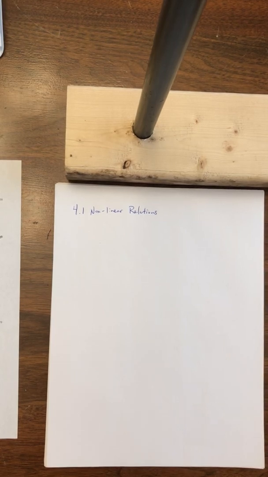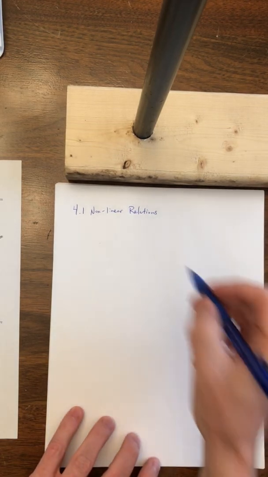So today's lesson, sort of an intro lesson, I'm just going to go on about some linear things, some non-linear things, just sort of set the stage, and then we'll get into it more with 4.2. So first of all, relations.